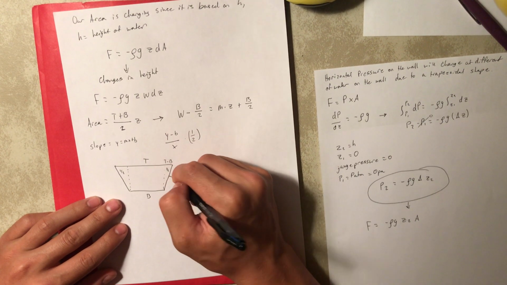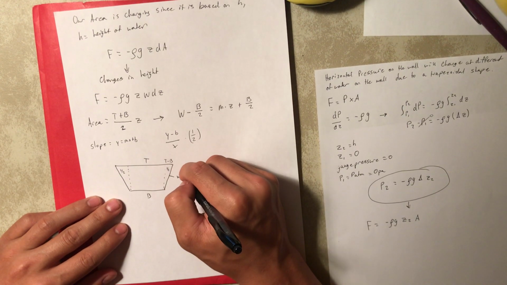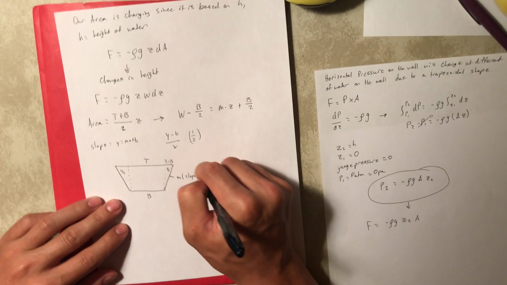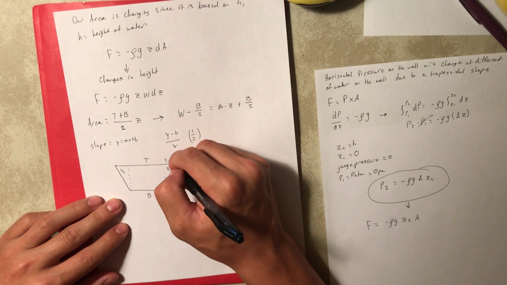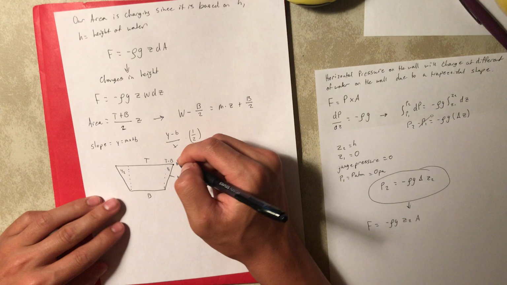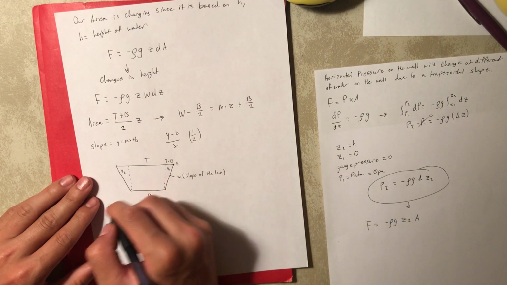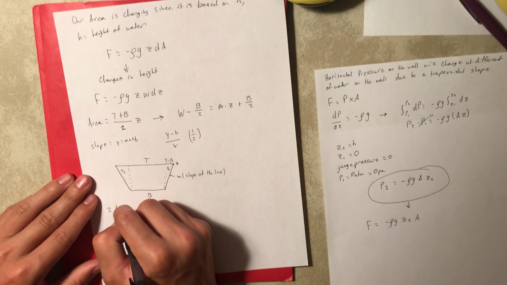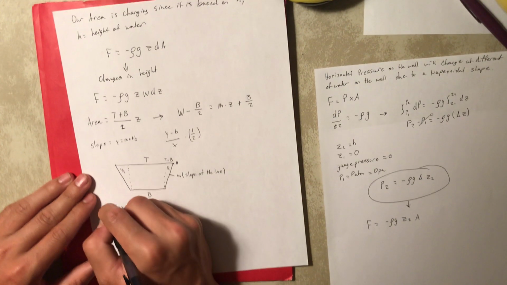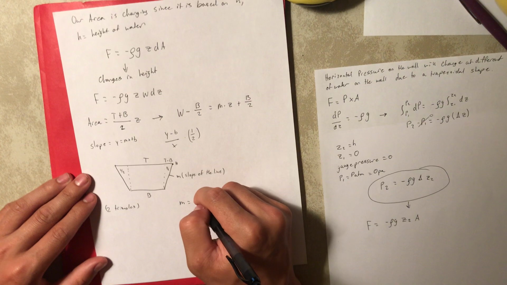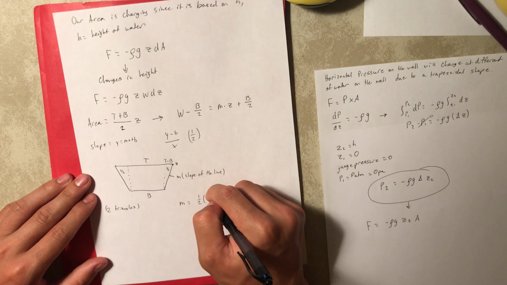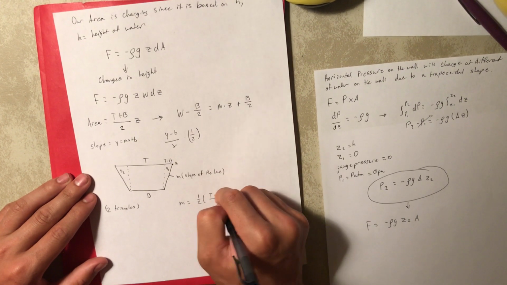And then this here is going to be our m, which is the slope of the line. And then here is going to be our h. So we have two triangles. So we have m is equal to 1/2 t minus b over h.